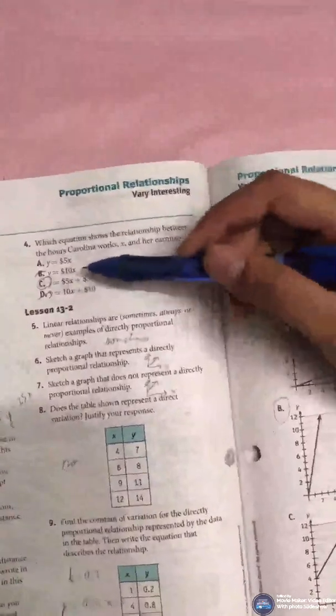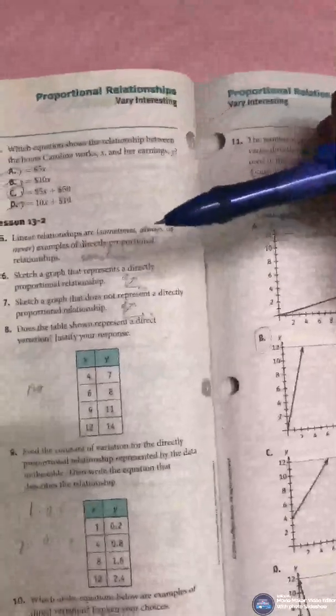So let's look back at the choices. Our only choices for a slope of 5 are A and C. So we can cross off B and D. And then we see that our y-intercept is (0, 50). So this is our y-intercept. That's why for number 4, C is the answer, and you can cross off A because A doesn't have any y-intercept. So let's move on to number 5.